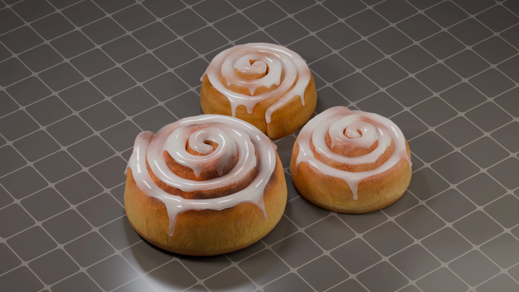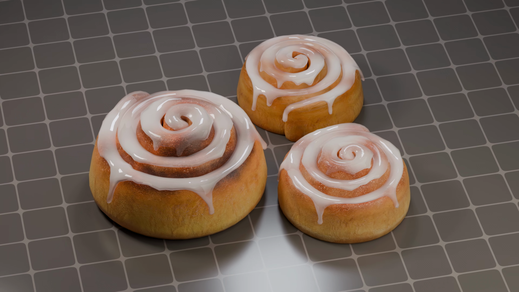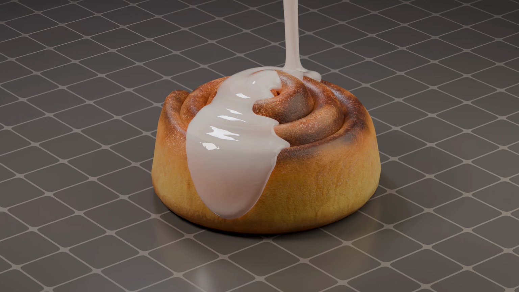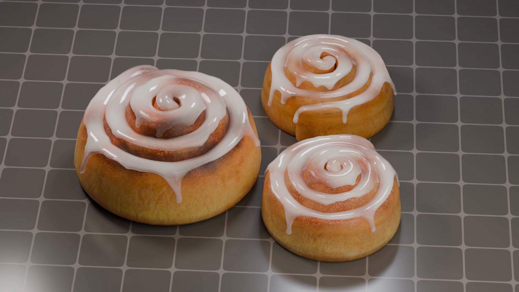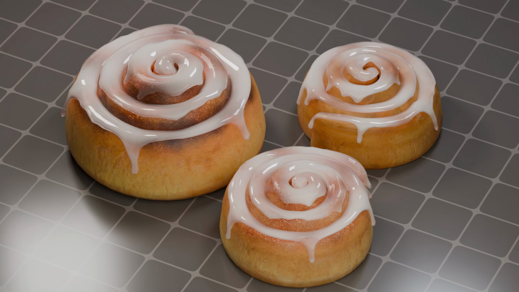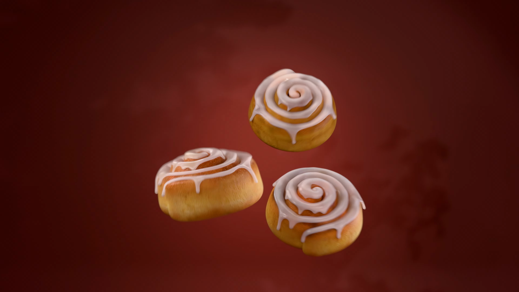Maybe it's not perfect, I'm not saying it's better than AI, but still the topology may be a little bit cleaner. And if you're interested, you can check it out, link in description, and buy it.